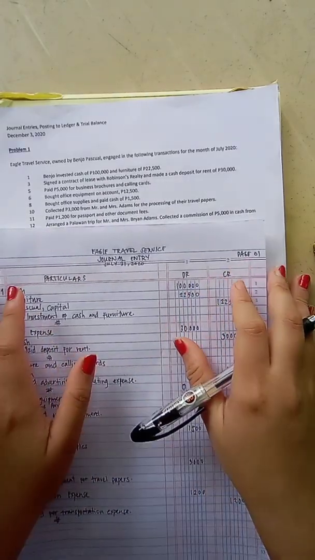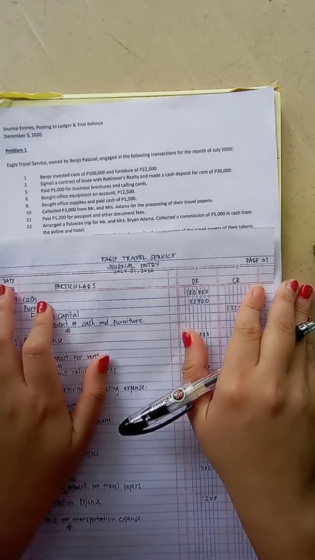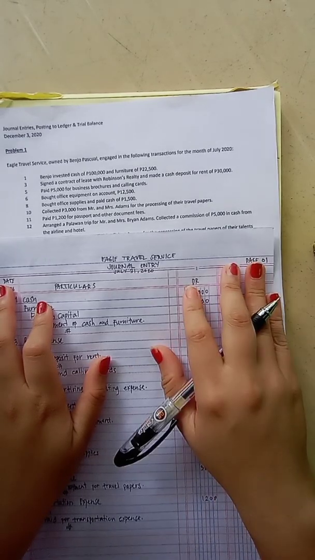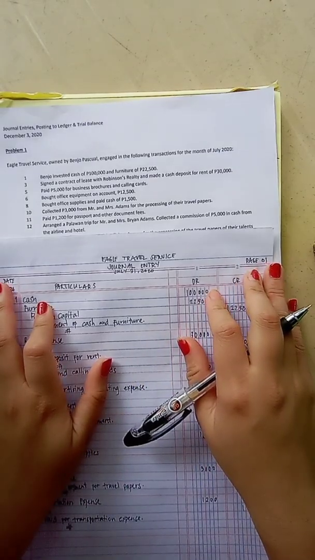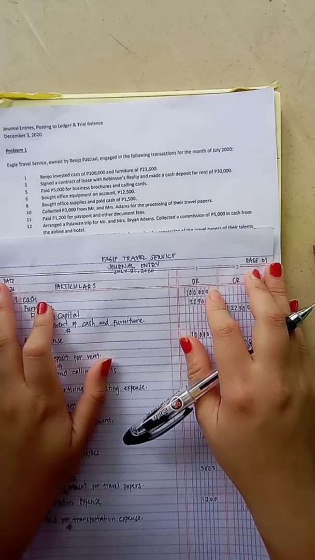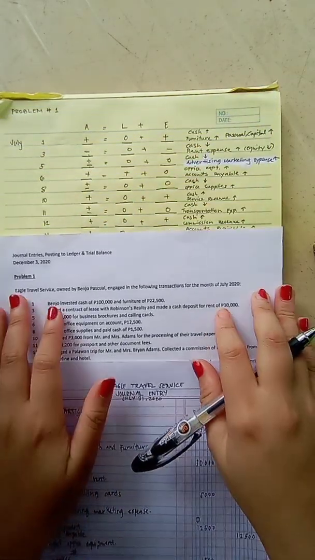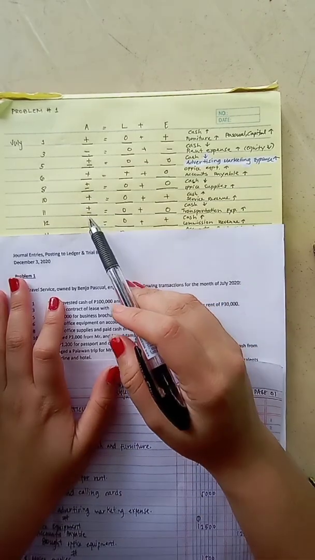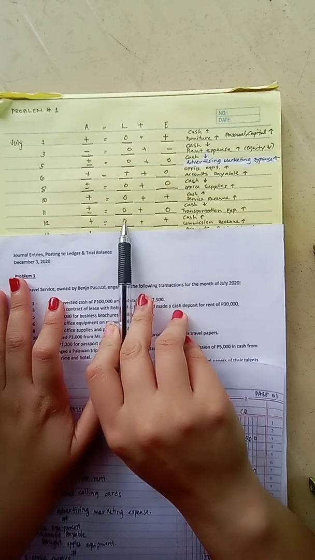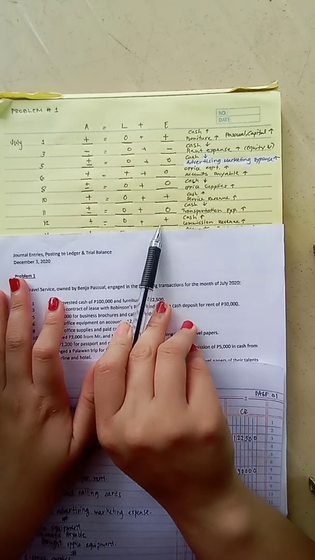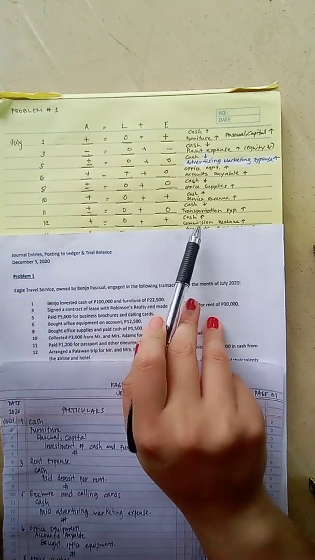Proceed sa July 12. Arrange a Palawan trip for Mr. and Mrs. Brian Adams. Collected a commission of 5,000 in cash from the airline and hotel. Para sa effect, there will be an increase sa asset, particularly sa cash, no effect on liabilities, and an increase in equity para sa commission revenue.